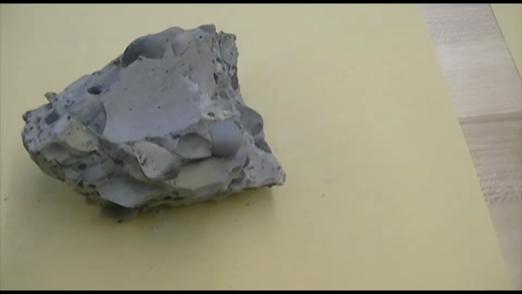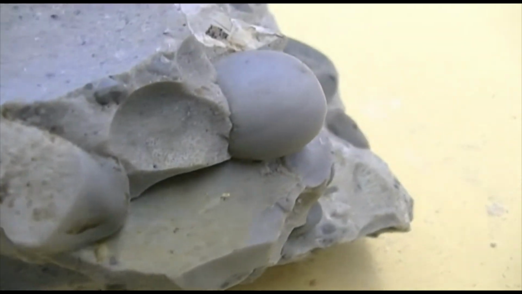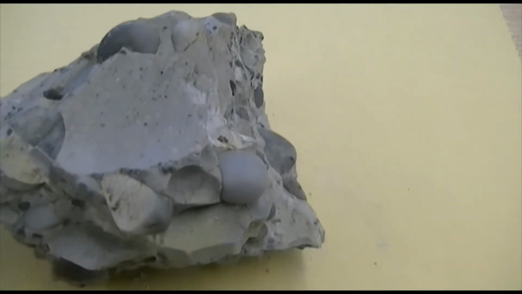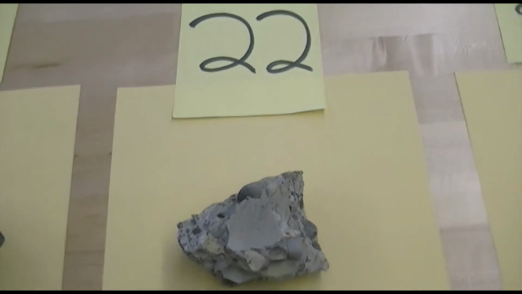All right, number 22. This is a classic rock. Chart number 1. Grain size is going to be gravel. Gravel size, rounded gravels. Classic rock with rounded gravels, gravel size. That's number 22.